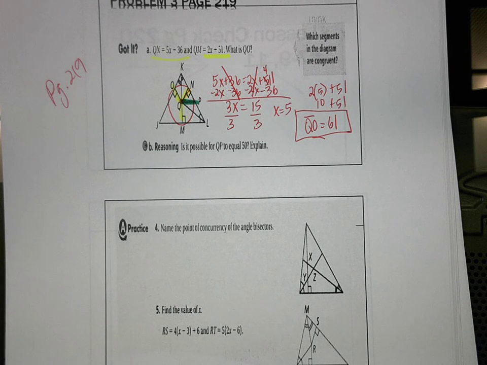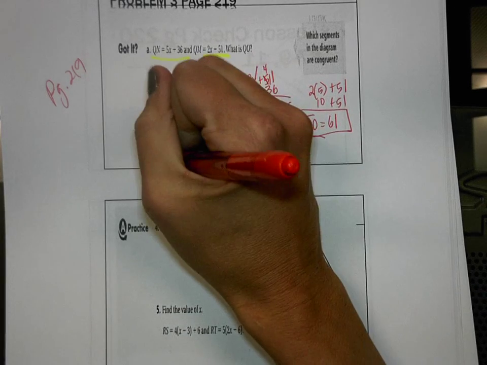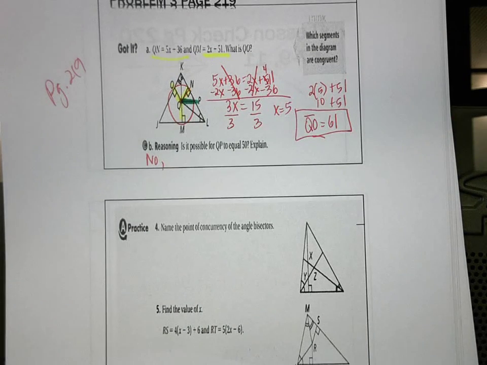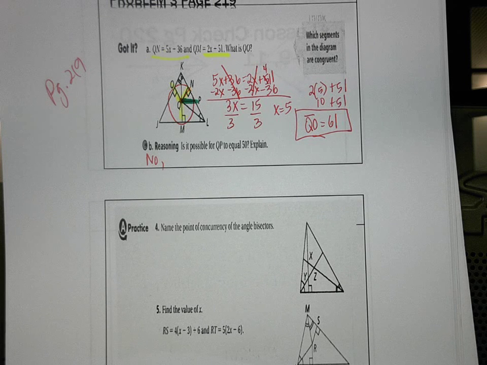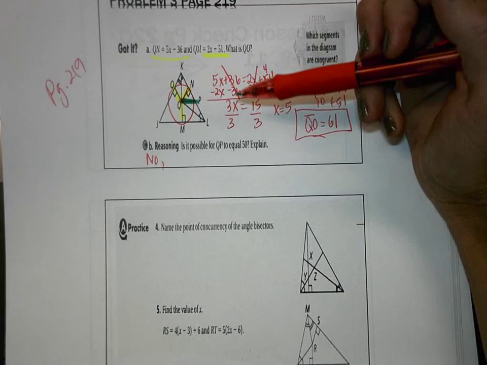All right, so what do you think? Yes or no? No is correct. Why? Madison, why? The small triangle, the right triangle created by Q and P. And we already know that QN is 61. And if you look, QP is the hypotenuse, so it has to be larger than 61. I like that reason. I didn't even think about that. Did you guys hear what she said though?